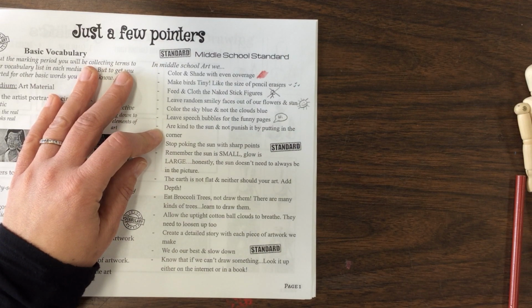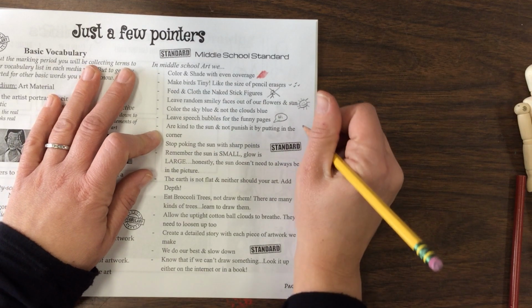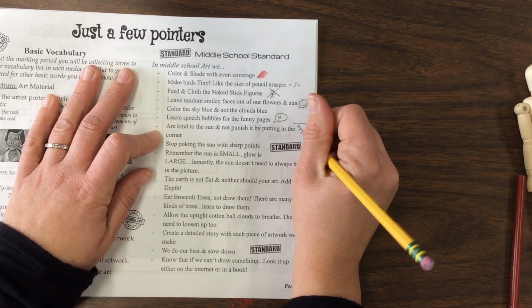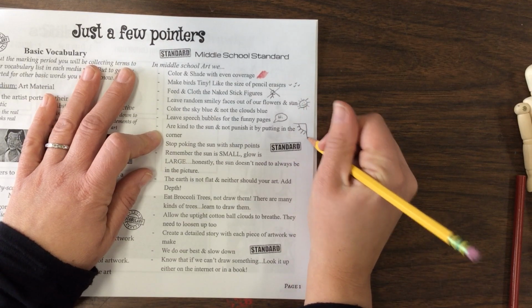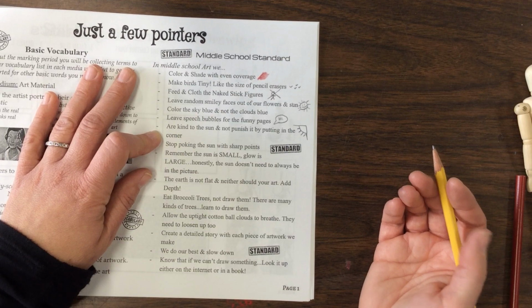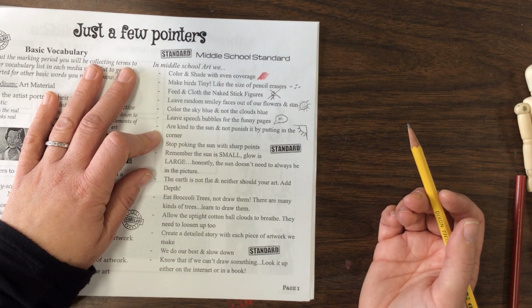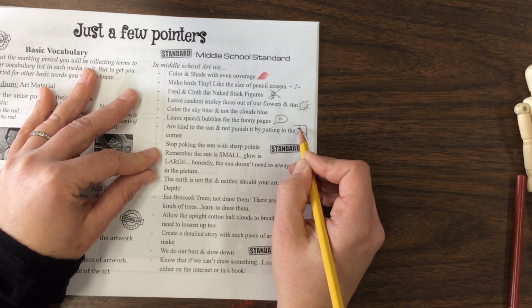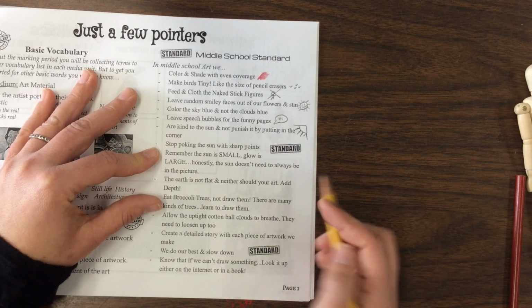Be kind. Oh, definitely. We are kind to the sun. We're not going to punish it by putting it in the corner. We're done with putting this poor sun in the corner, okay? That's just sad. I don't know what the sun did to you or anyone else, but we continuously put it in the corner like it's wrong, okay? First of all, we don't take pictures of the sun in the corner, and we're not going to put it in there, okay? Stop poking it with sharp points. We don't need to do that. Why do we do that? I don't even know. Okay?